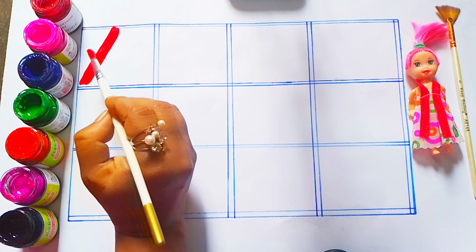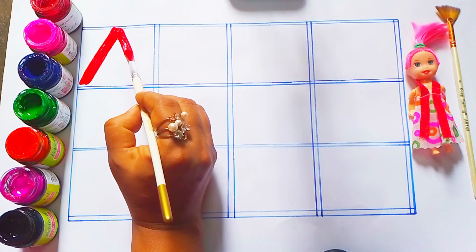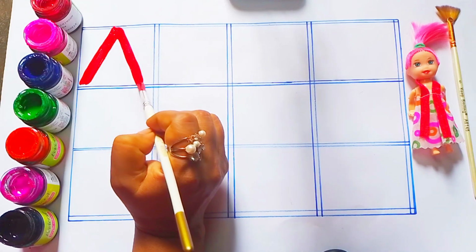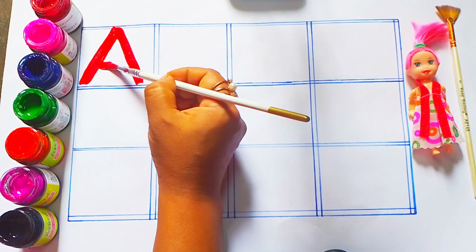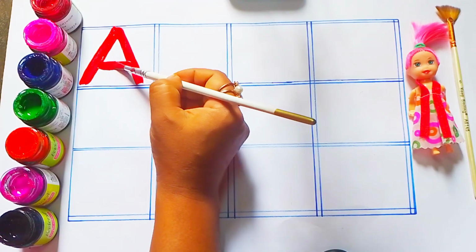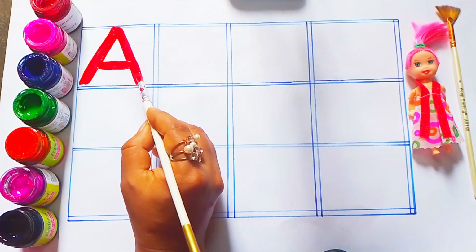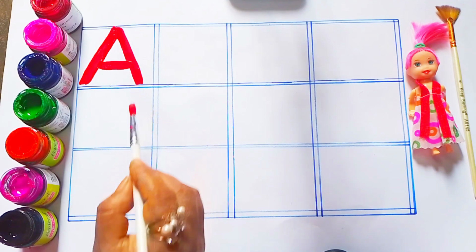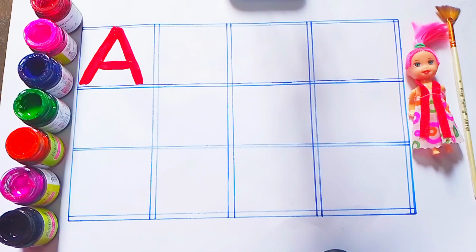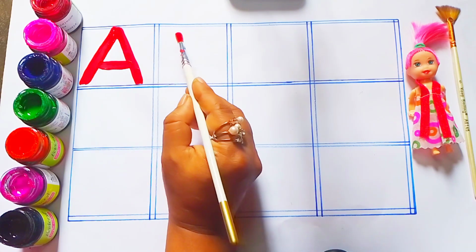A, letter A for apple, A for airplane, this is letter A. A for apple, A for airplane, A for ant.